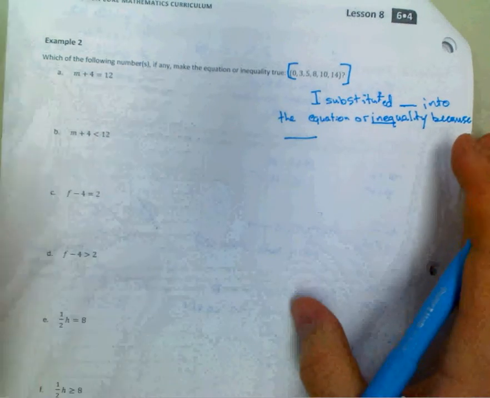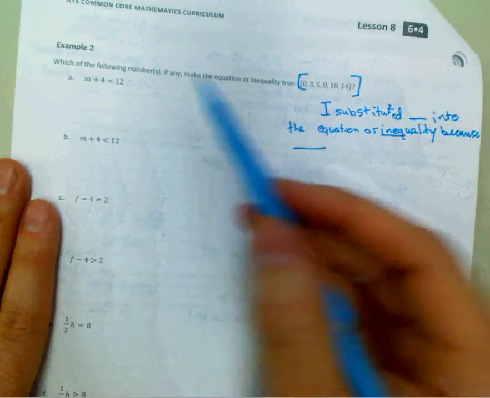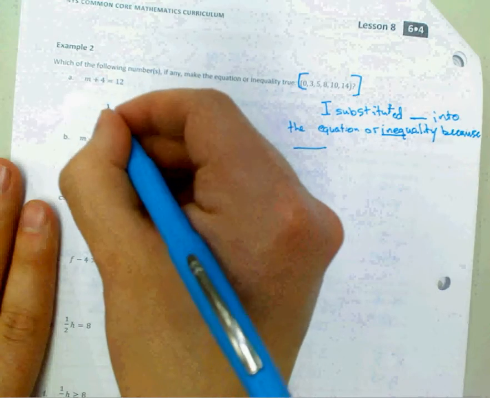So here we do the same problems. Let's take a look. Is 0 a possible? 0 plus 4 is not 12. 3, no. 5, no. 8. 8 plus 4 is 12. So we know that M has to equal 8. So it's our guess, check, revise strategy.